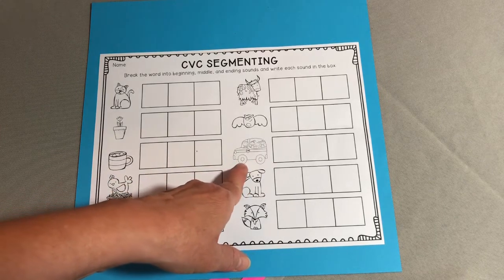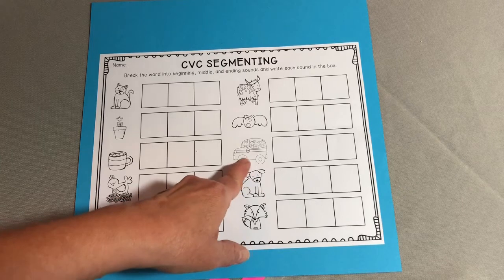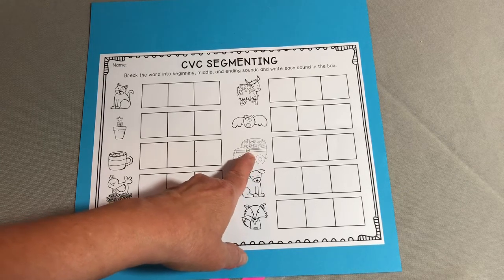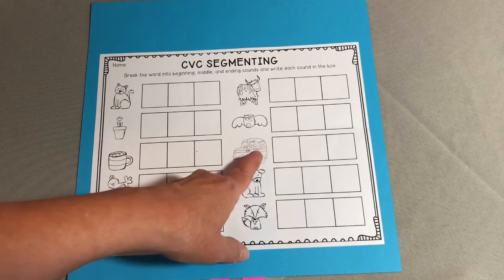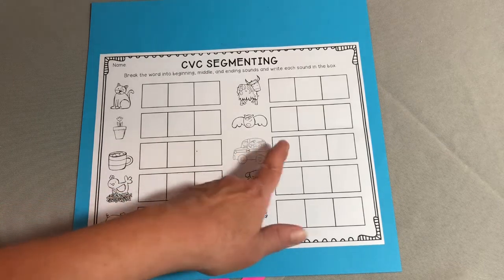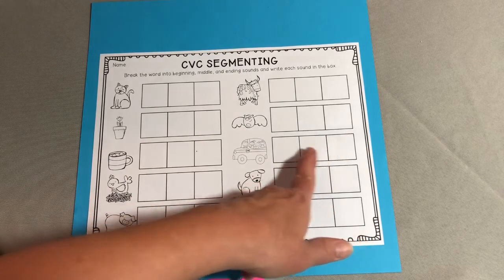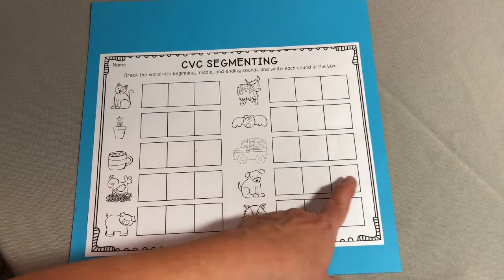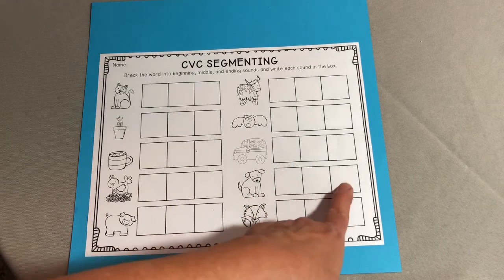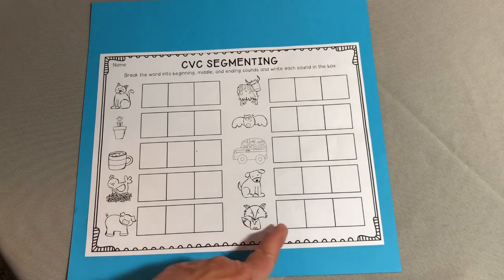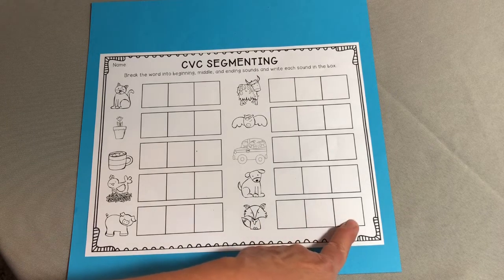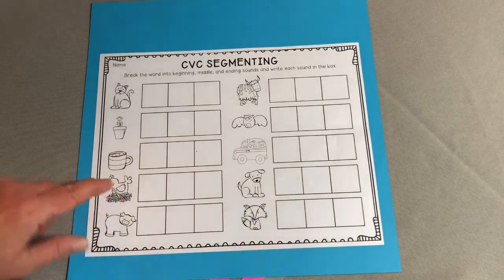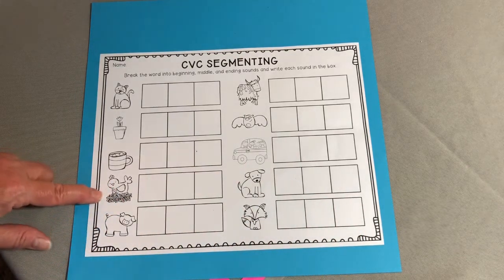And here we have a family. Oh no, there's kids, and this would be a bus. I can tell because it has a little stop sign that comes out so that the kids can get off the bus safely. Bus. Here is a dog. Dog. And here is a fox. Fox.